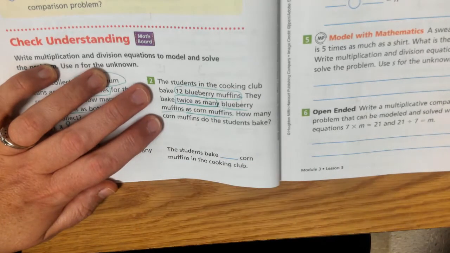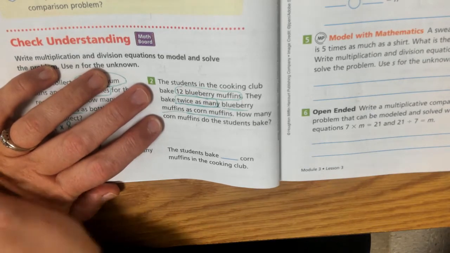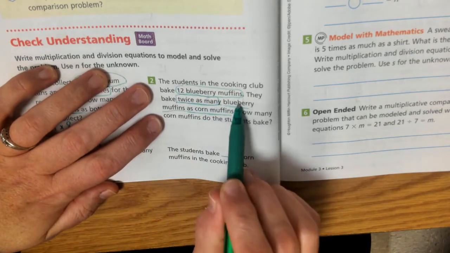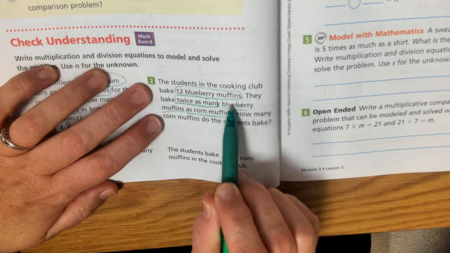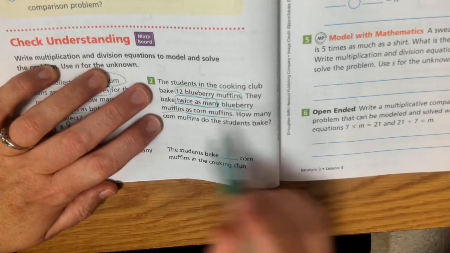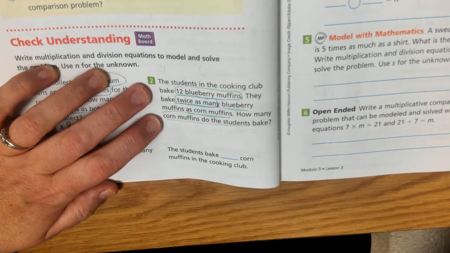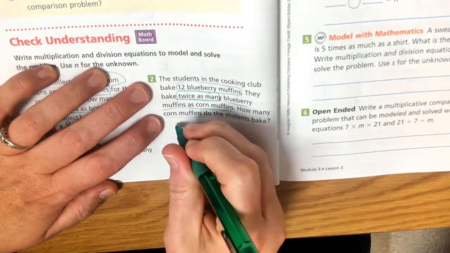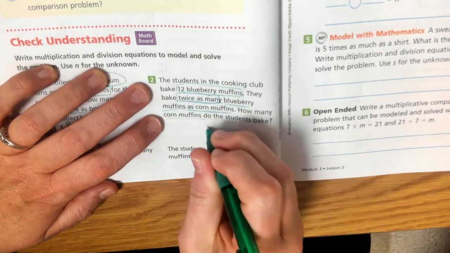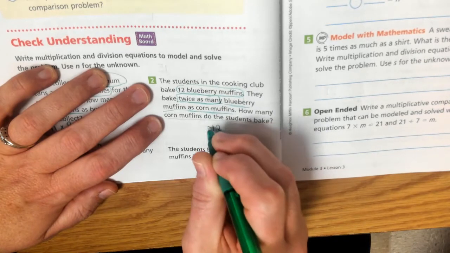So which do they make more of, blueberry muffins or corn muffins? Well, if they make twice as many blueberry muffins as corn muffins, they make more blueberry muffins than corn muffins. And it wants to know how many corn muffins do the students bake. Well, I know that we have 12 blueberry muffins, right? So that's my equals. What would be my multiplication equation?